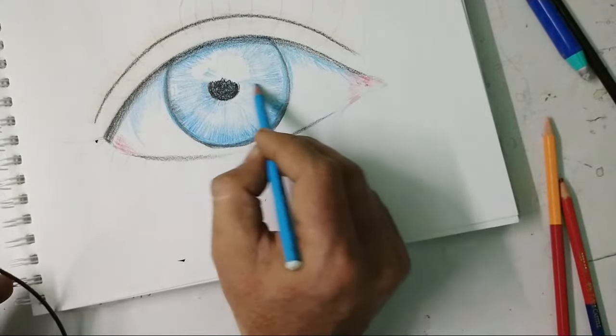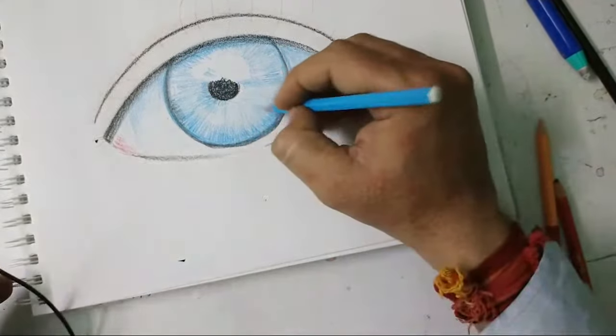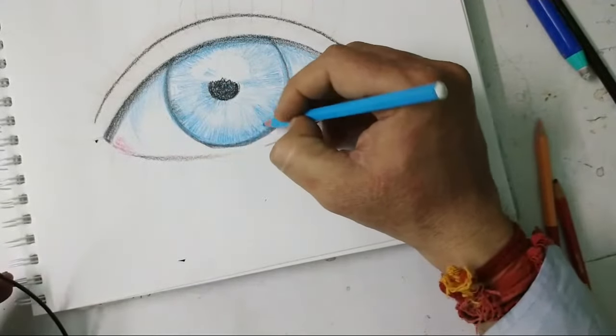As and when you keep moving the pencil and giving detail, the effect will slowly come out.